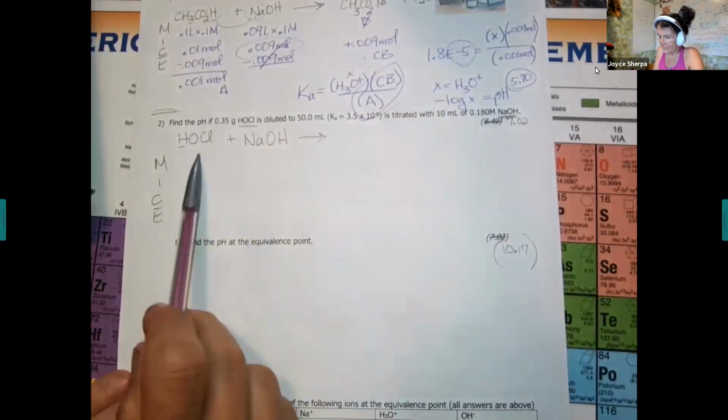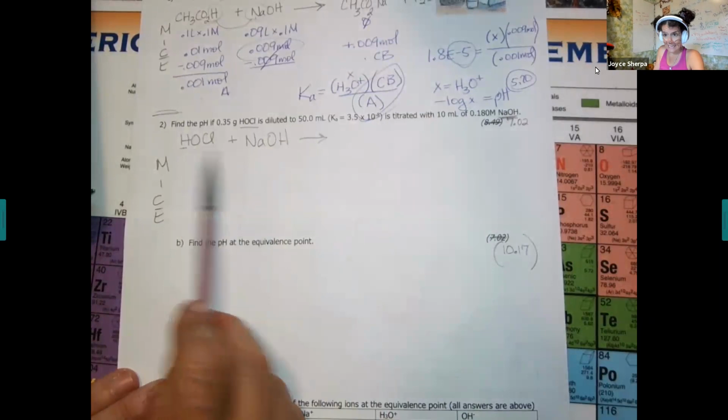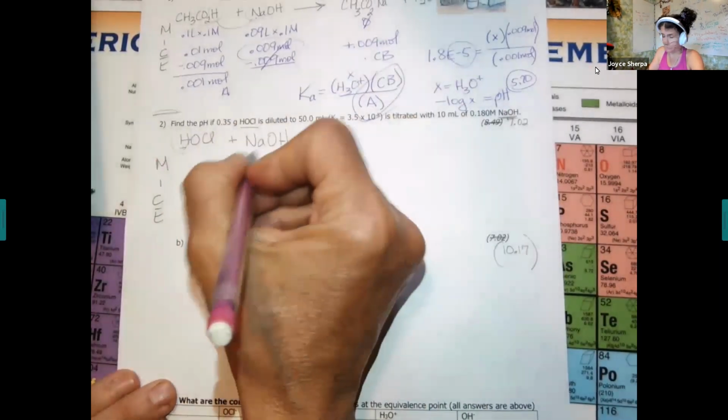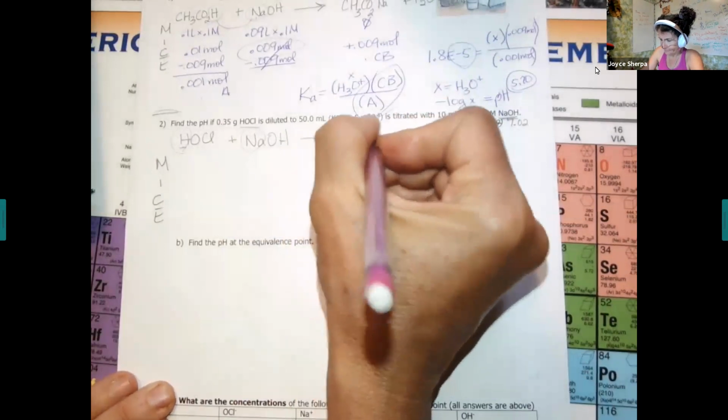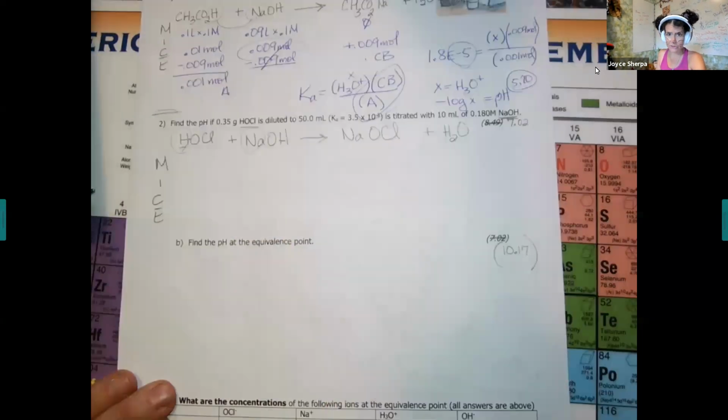All right, so our reaction is the acid plus base. And so the sodium and the hydrogen are going to switch places. So sodium, alkyl, and H2O. So the H2O is optional.